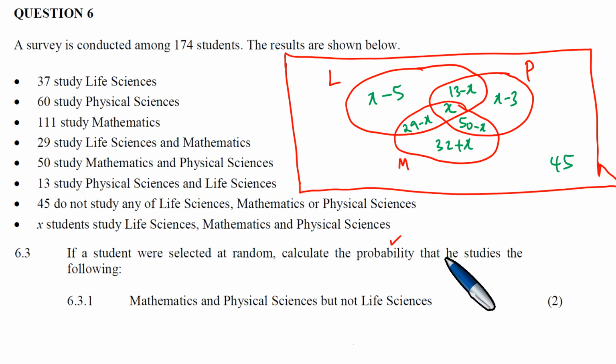If a student was selected at random, calculate the probability that he studies mathematics and physical sciences, but not life sciences. Let us deal with that probability. That's pretty straightforward. So here we're going to do the probability. I can just do it here.